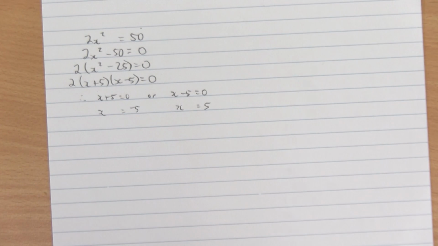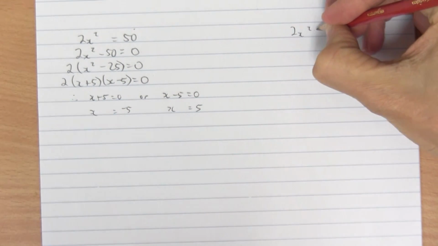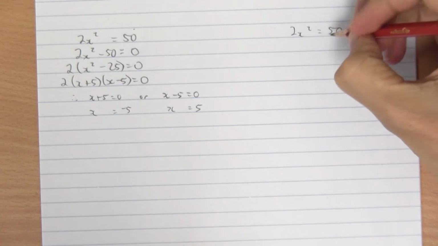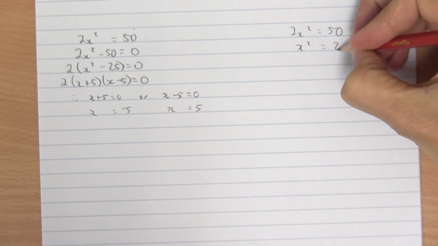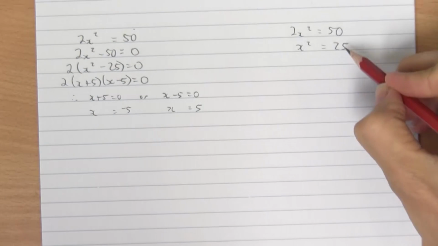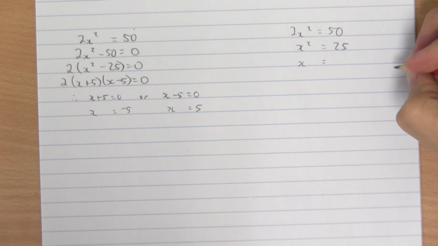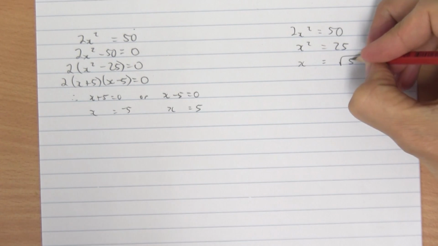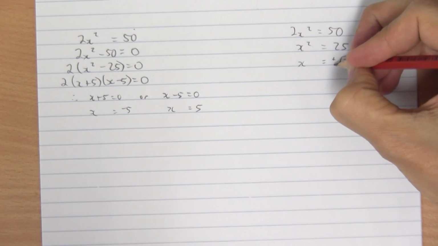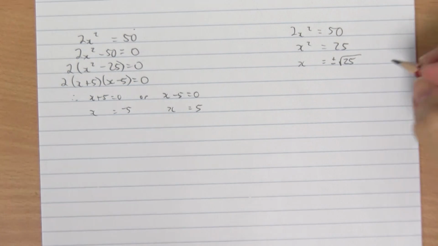There is another way to solve that exact question. It looks like this. 2x squared equals 50. Well, I can divide both sides by 2, which is achieving the same thing as this did. Now, if x squared is 25, then there are 2 possible solutions. Be careful. You might say it's the square root of 25, but actually it could also be the negative answer, because the negative one squared will still give you a positive answer.